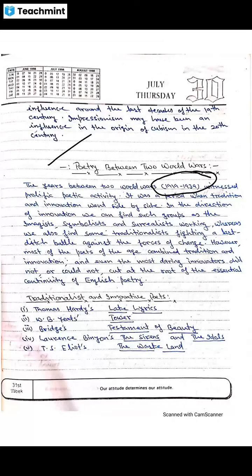What I would not like to say is the prominent poet, but I would like to say the most popular poets, that were T.S. Eliot and W.B. Yeats. So you don't have to miss these two poets. T.S. Eliot, The Wasteland, came in 1922, and W.B. Yeats composed a beautiful poem, The Second Coming, that came in 1920.